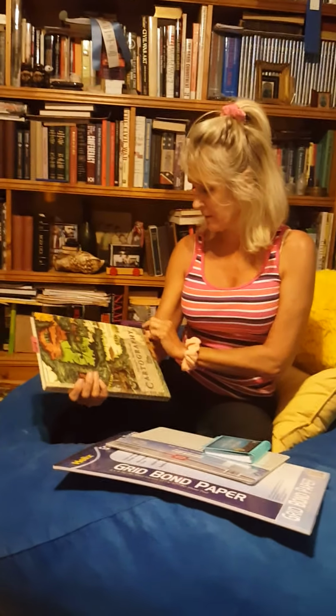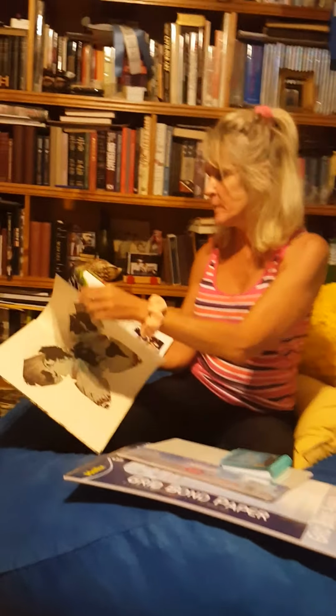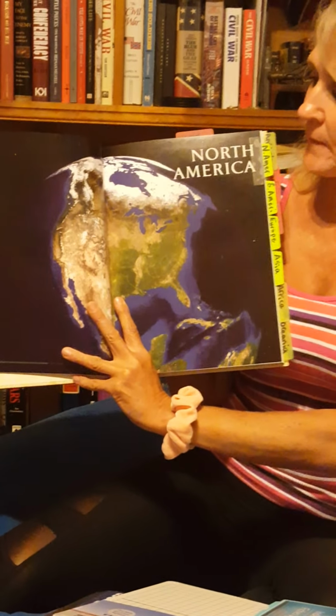So the way I've tabbed the cartography book, and I'm going to go through it with you, is every time we would have a continent like this, I would tab it.